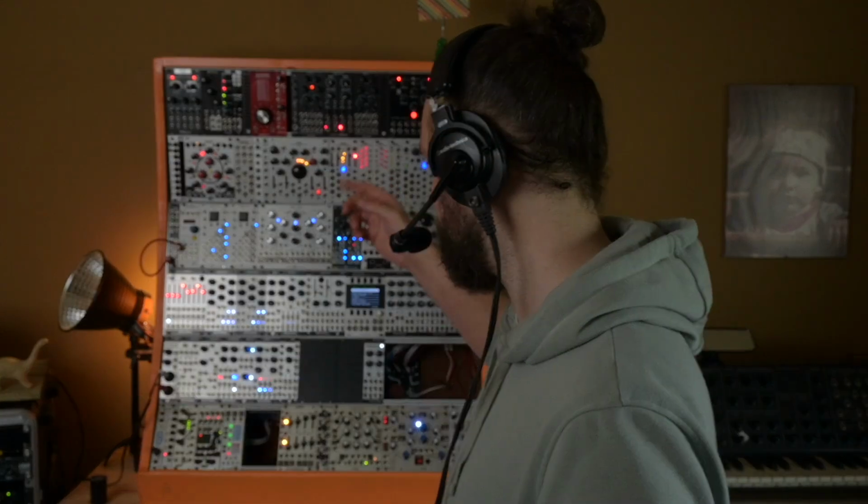Now, because Step 8 is also a sample and hold or track and hold, it depends how you set it up. I will probably be sending in some kind of random or chaotic voltage, so the arp or melody that we create is not always the same. And for this, I will probably be using Orbit 3.